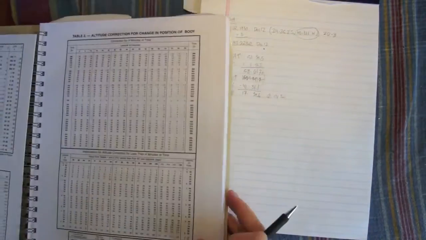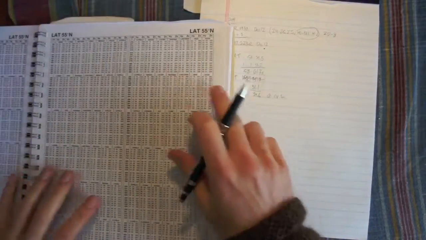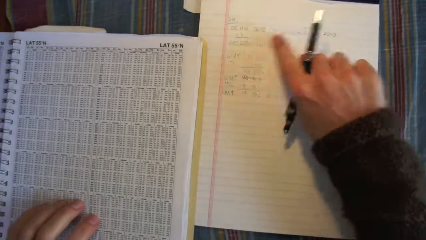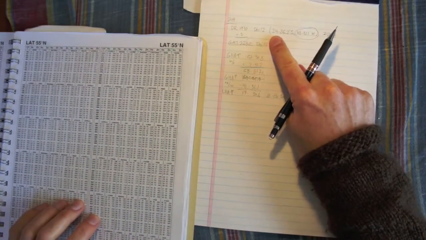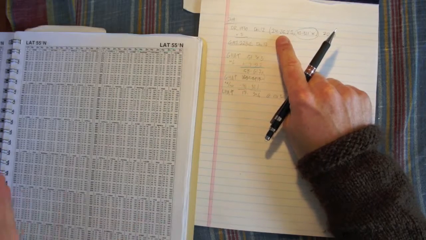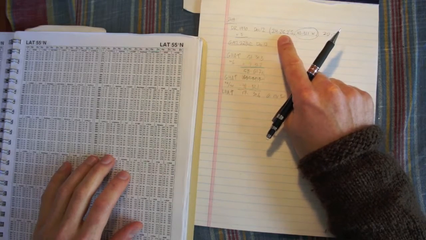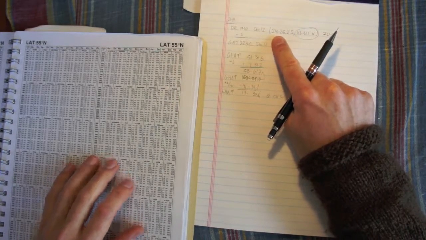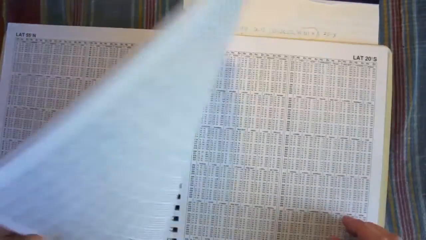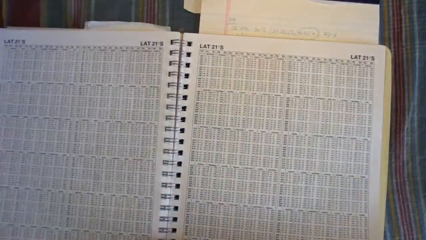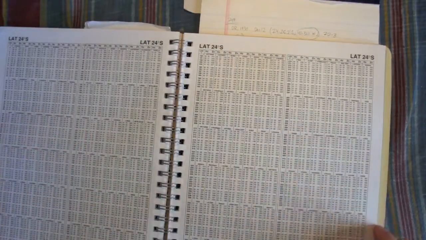The first thing I do to get into 229 here is I need to have my DR latitude. I'm going to use this one right here, 24, 25. I'm going to round it to the nearest one. 25 is less than half, so I'm just going to go down to 24 south. So right here, I'm in the northern hemisphere. Let's go to the southern hemisphere. Let's go more south. 22, 23, 24 south right here.